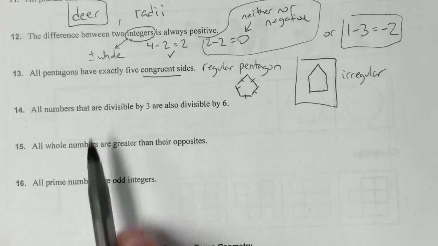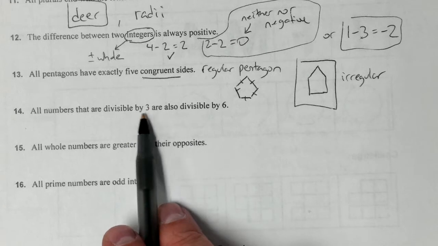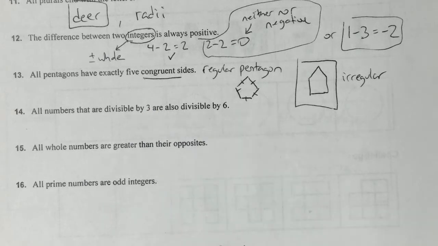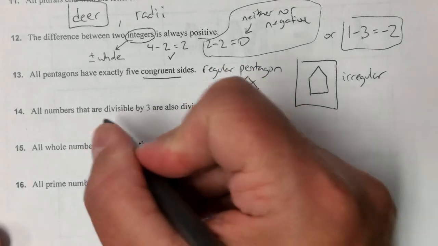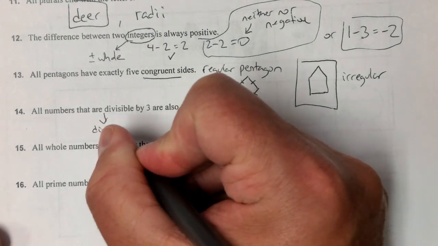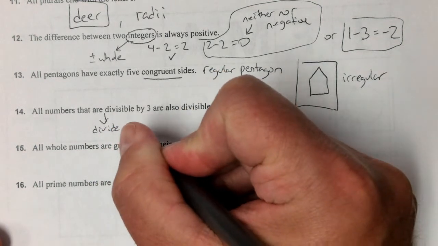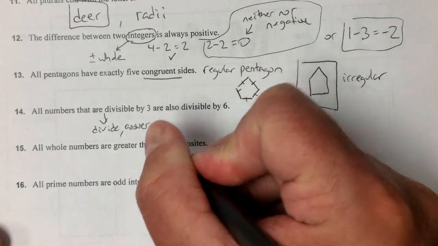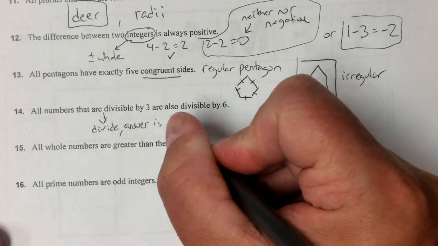Okay. Then this says all numbers that are divisible by 3 are also divisible by 6. So what we mean by divisible is you divide and then the answer or quotient is a whole number.